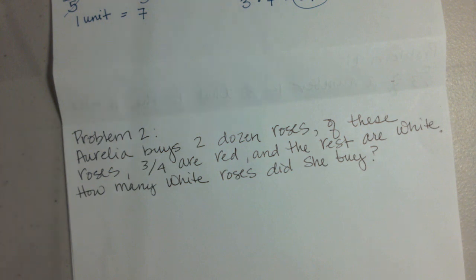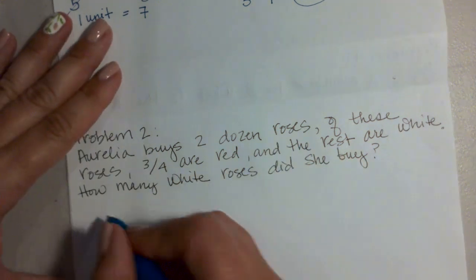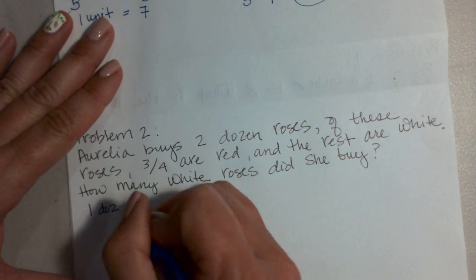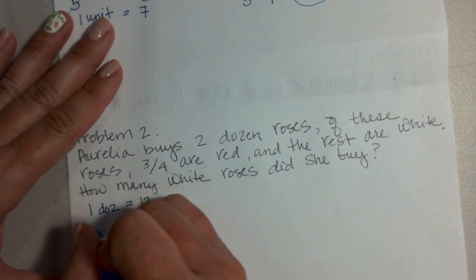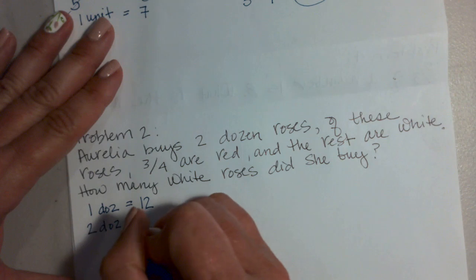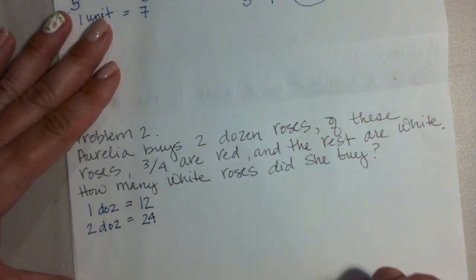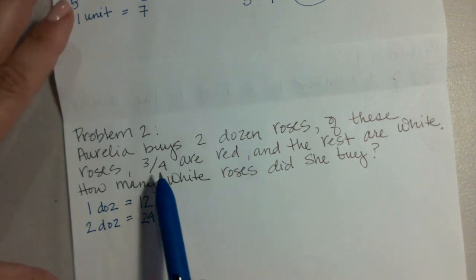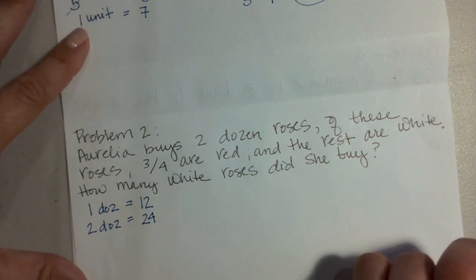Well, I know the whole. What is the whole that we're trying to break up? Well, we're trying to break up 2 dozen, but how many are in 2 dozen? I know 1 dozen is equal to 12. So 2 dozen has to be equal to 24, right? So what is our whole that we're dividing up? We're going to multiply a whole number by a fraction. So our whole number is 24 and our fraction is 3/4, right?